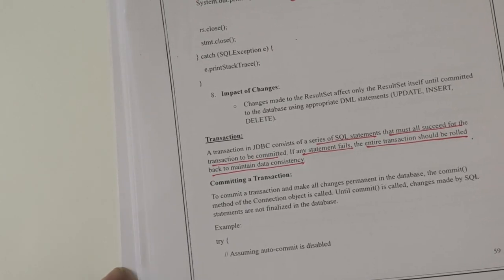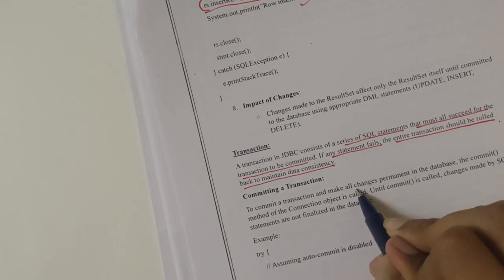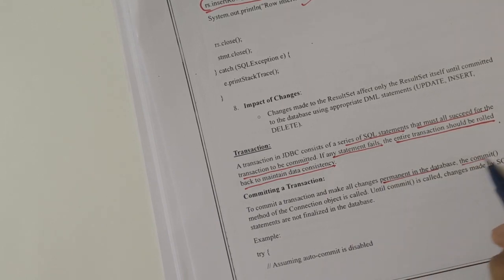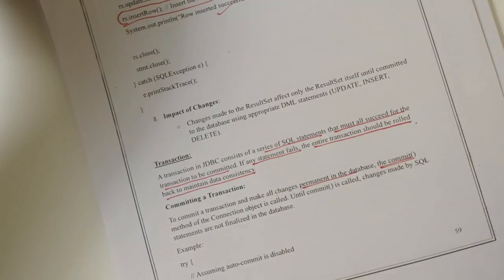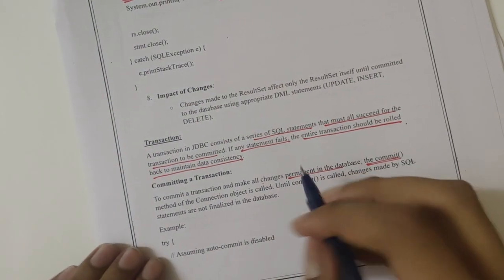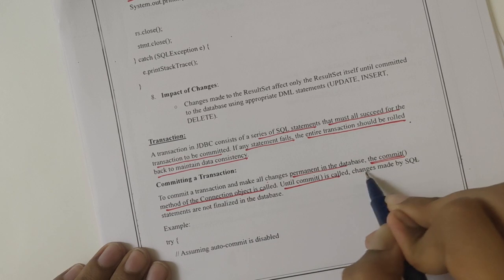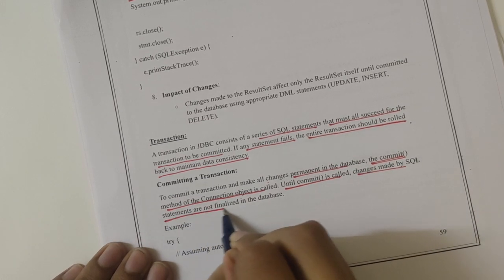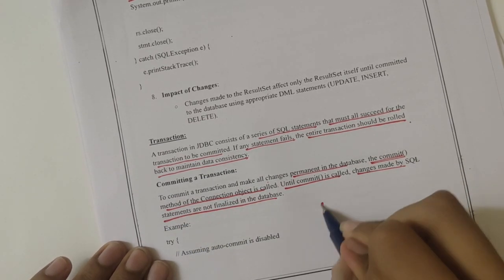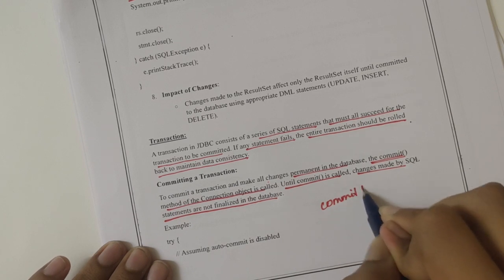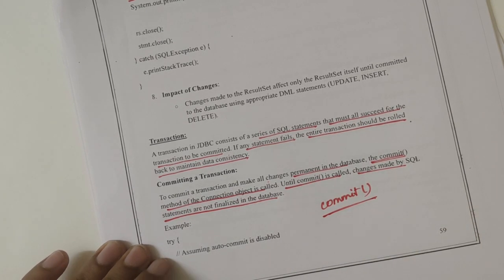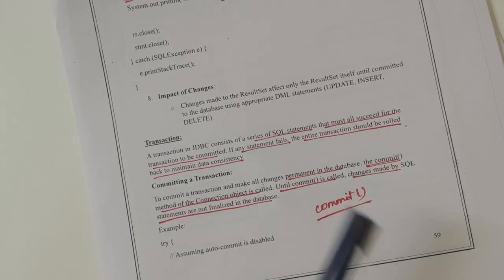Now how to commit a transaction? To commit a transaction and make all the changes permanent in the database, we use the commit method of the Connection object. Until the commit method is called, changes made by the SQL statements are not finalized by the database. That means once you call this commit method, whatever changes you have done in your program will be stored in the database.